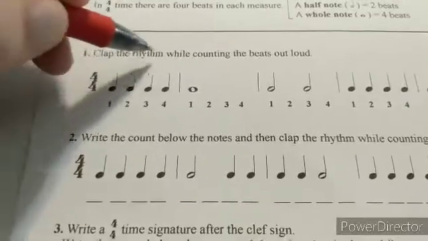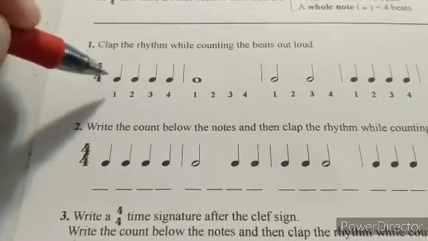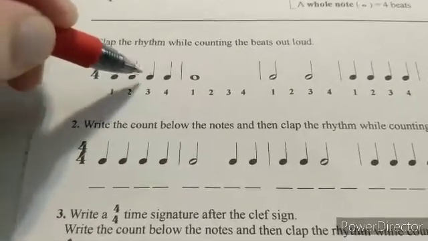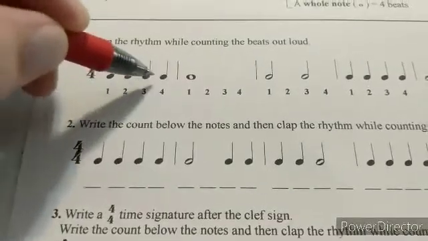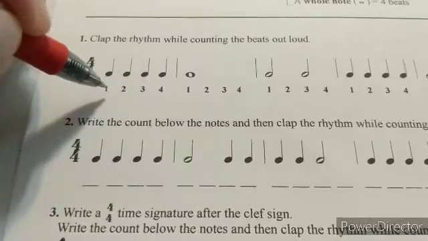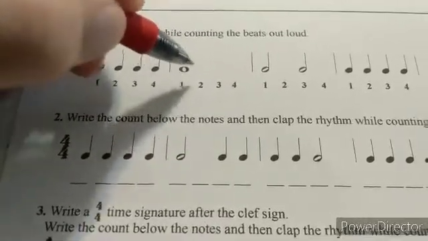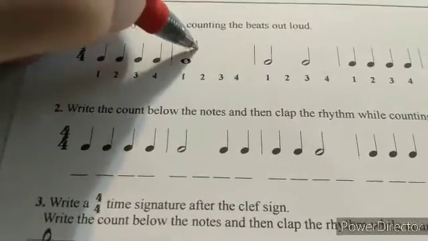We're not going to worry about clapping the rhythms, okay? But you can see each quarter note is one beat. 1, 2, 3, 4. You can't have 4 till you have the 3 that are in front of it. Now, when we have a whole note, you guys remember that a whole note is worth 4 beats.